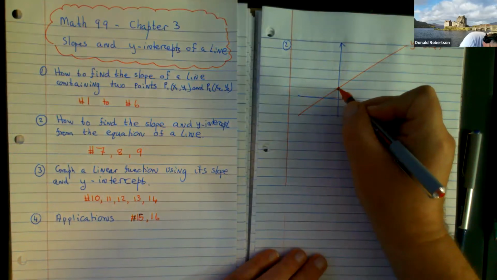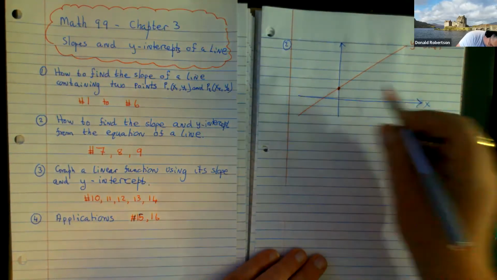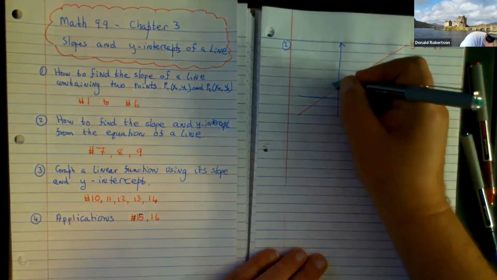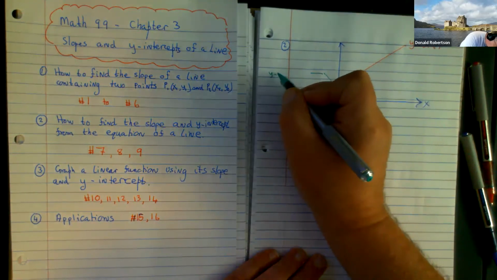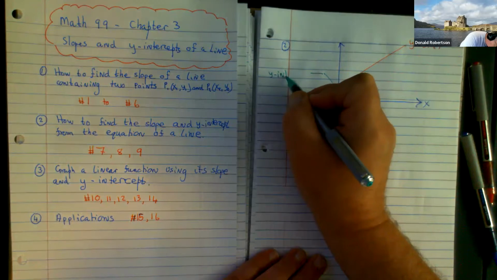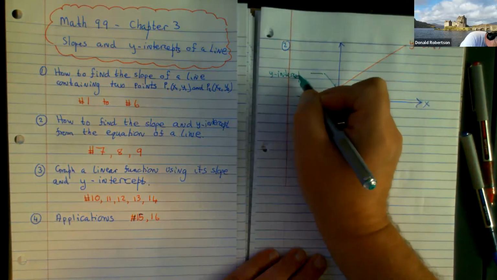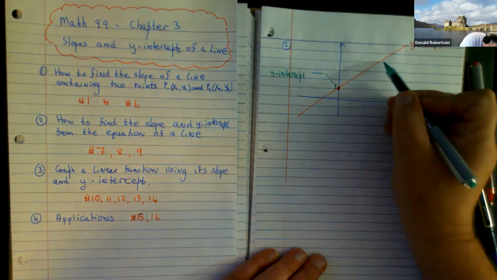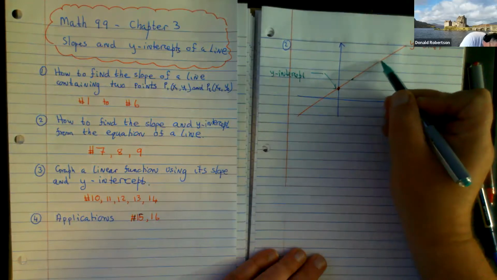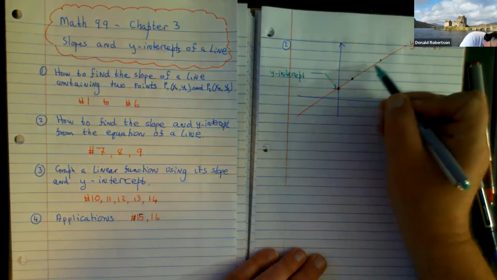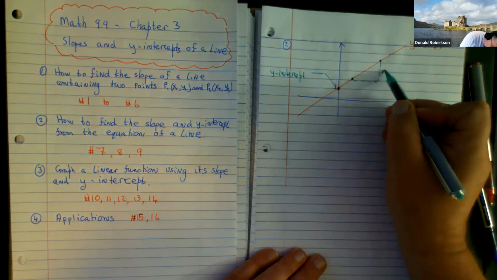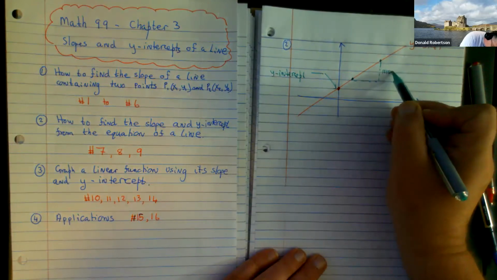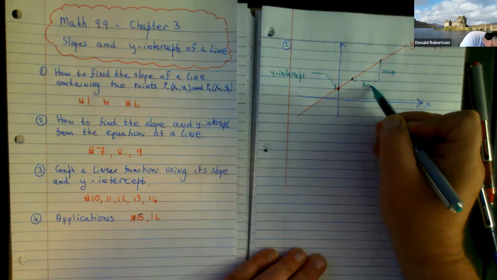The y-intercept is that point there. So that guy there is the y-intercept. And you can imagine what the slope of that line would be like. You could pick 2 points on it, I guess, and do this and do that. And you'd get the rise and you'd get the run.